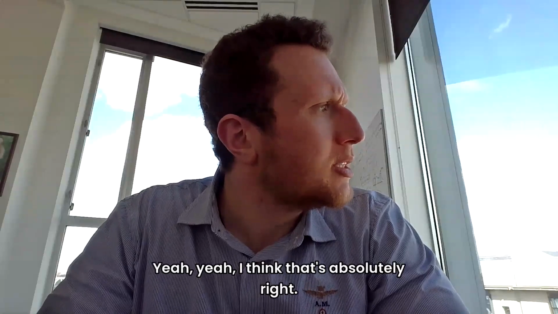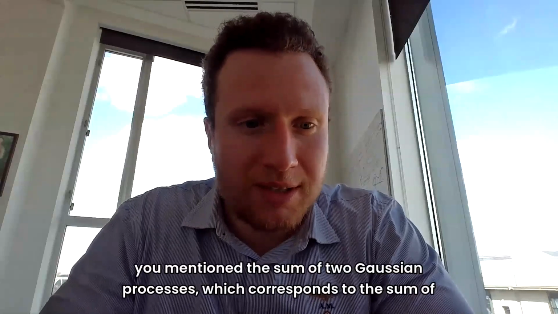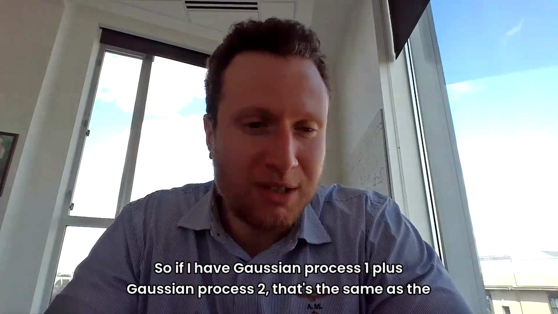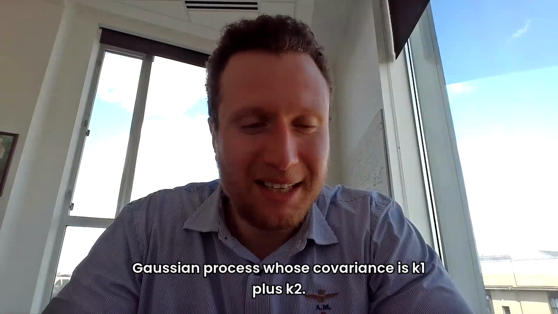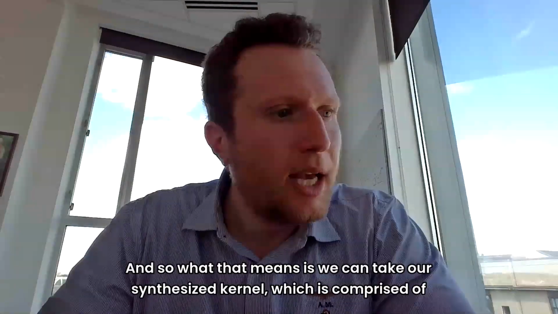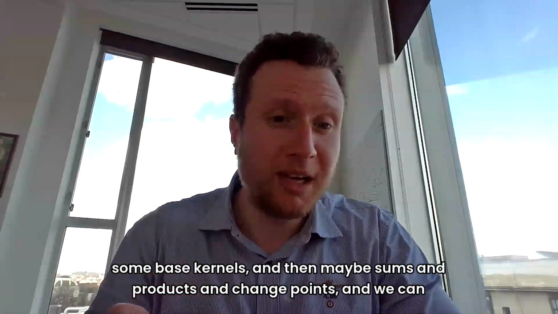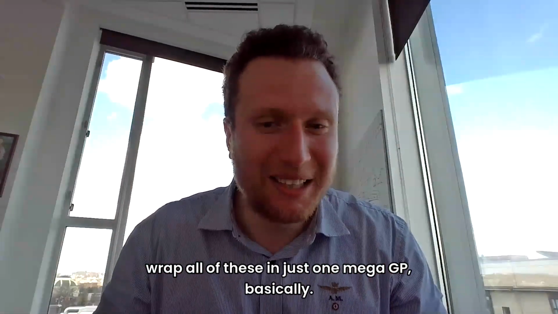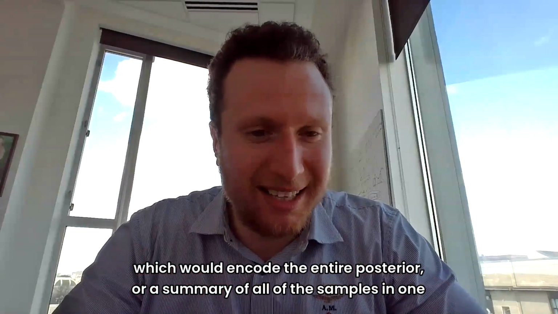Yeah, I think that's absolutely right. Because Gaussian processes are compositional, you mentioned the sum of two Gaussian processes, which corresponds to the sum of their kernels. So if I have Gaussian process 1 plus Gaussian process 2, that's the same as the Gaussian process whose covariance is K1 plus K2. And so what that means is we can take our synthesized kernel, which is comprised of some base kernels and then maybe sums and products and change points, and we can wrap all of these in just one mega GP, basically, which would encode the entire posterior or a summary of all of the samples in one GP.